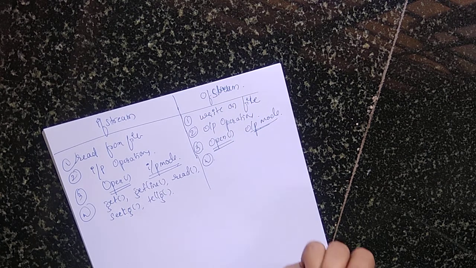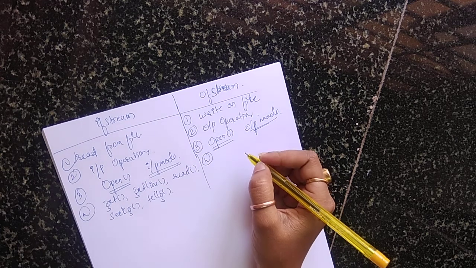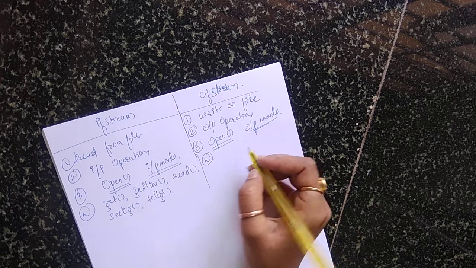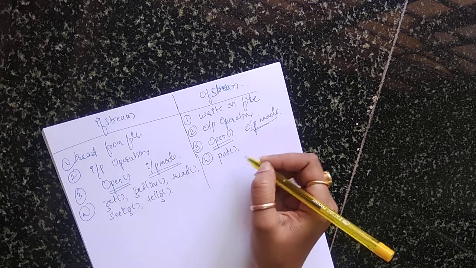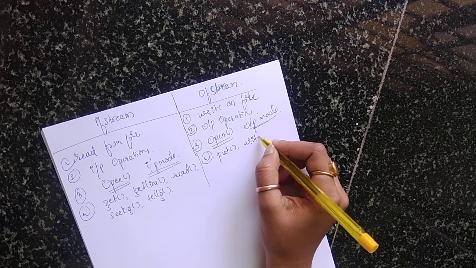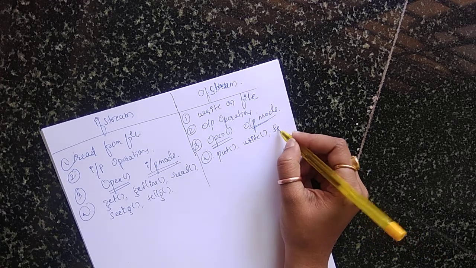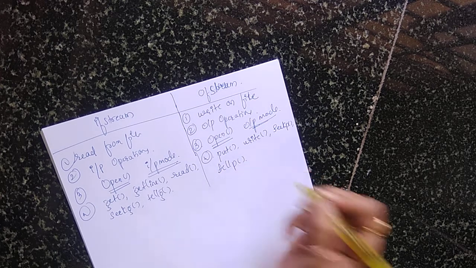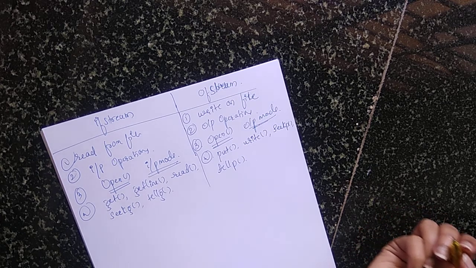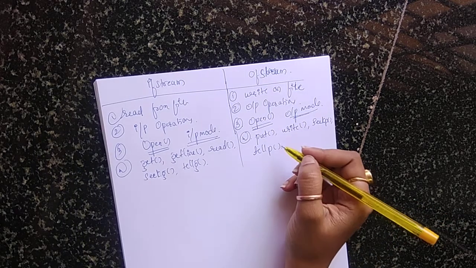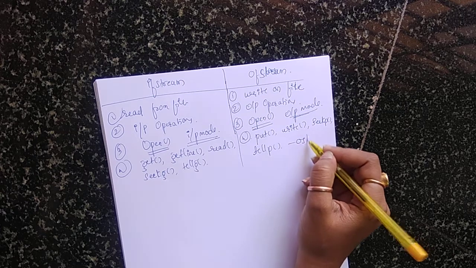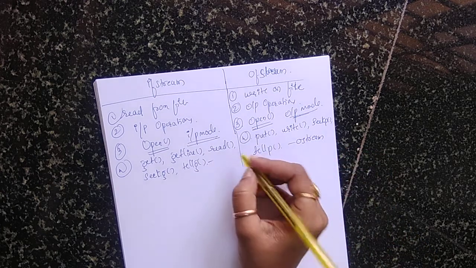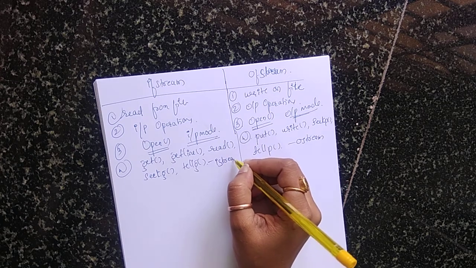These are the functions we can inherit in the ifstream class from the istream class. Similarly, in ofstream, we can inherit functions like put function, write function, seekp and tellp functions. These functions are inherited in ofstream from the ostream class.